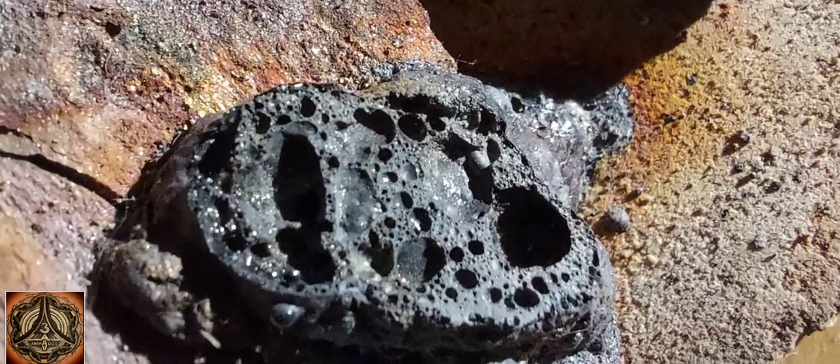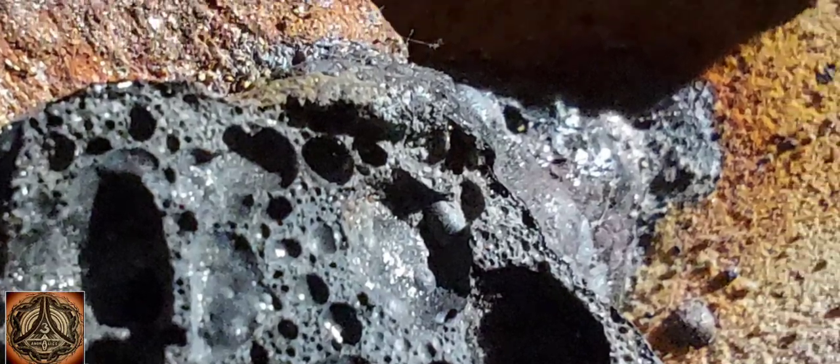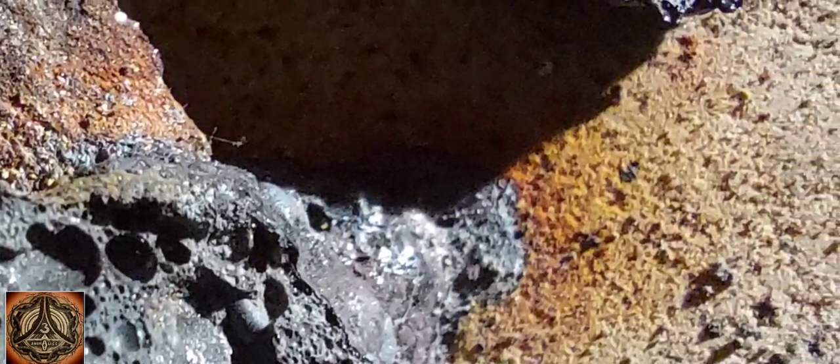And if I had, let's say, a laboratory, I could tell you what that stuff is made of. Here, let's just call it black stuff, because I don't know what it is. It could be aluminium oxide or whatever.